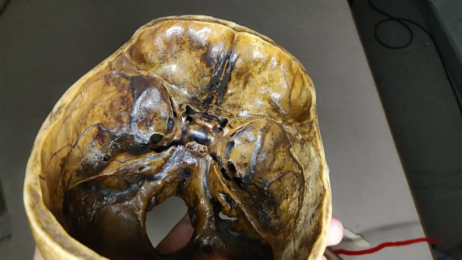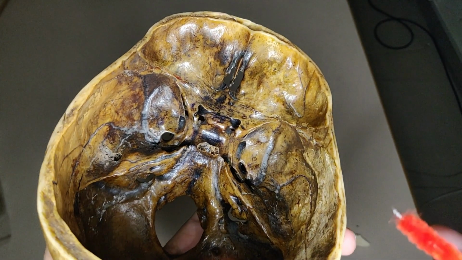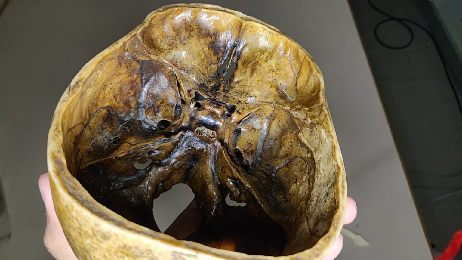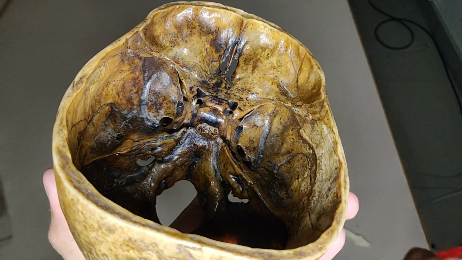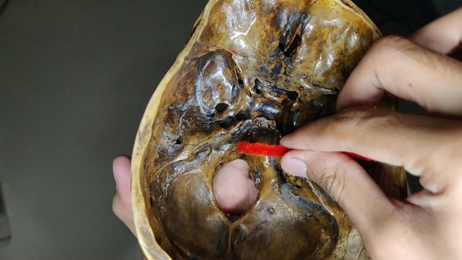So the contents would be 2 in number, and then there's a third content as well, because that has to go to the ear as well, and that is the labyrinthine artery. That is one of the arteries of the ear, and it's actually one of the longest arteries in the body. So labyrinthine artery. After that, we have 2 more foramen left.